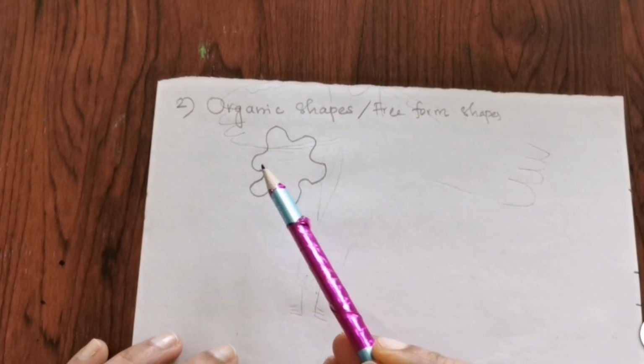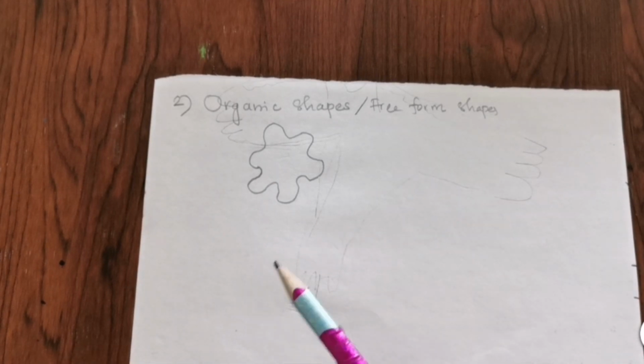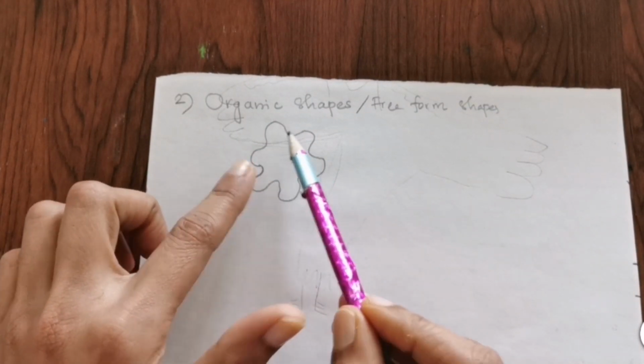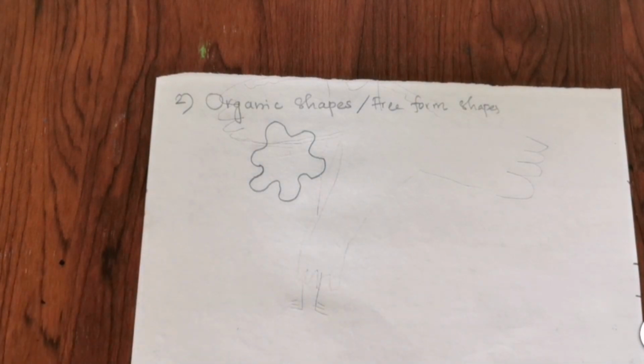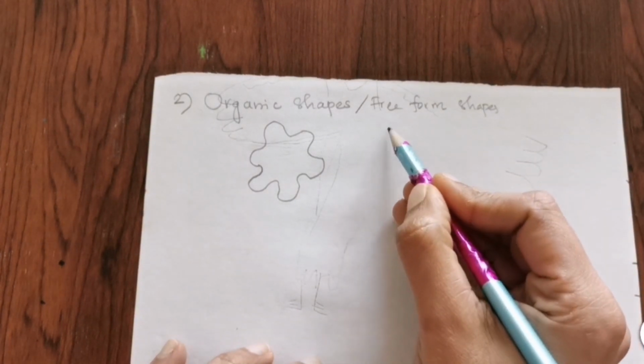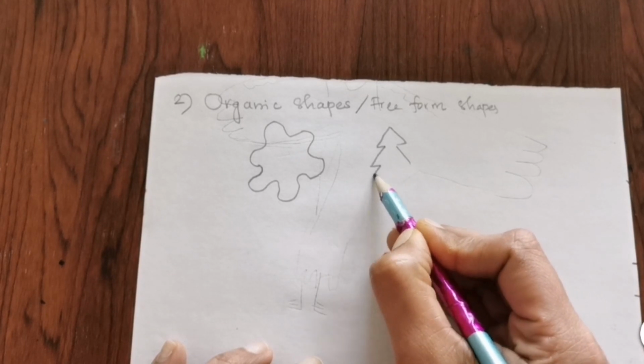Like if I say a water splash, this is how I draw it, but when you draw, these curves can be on any other side or there will be some difference. We all will not make an exact copy of the same thing, right? Without looking. So such shapes are called freeform shapes or organic shapes.